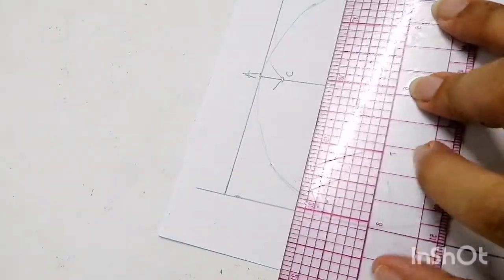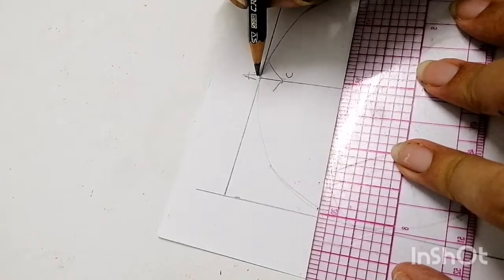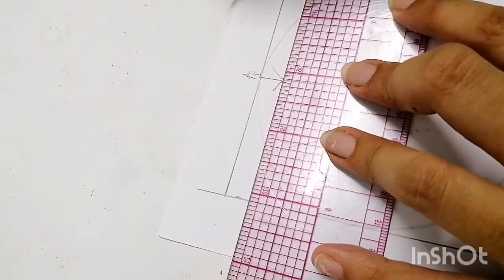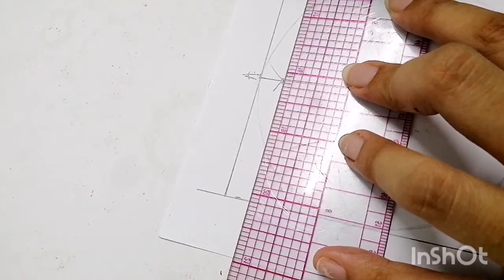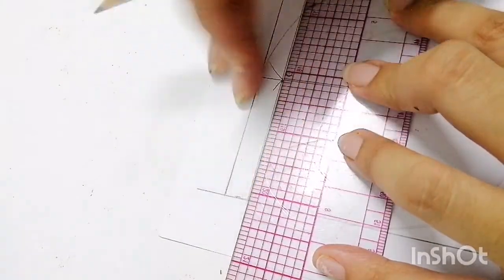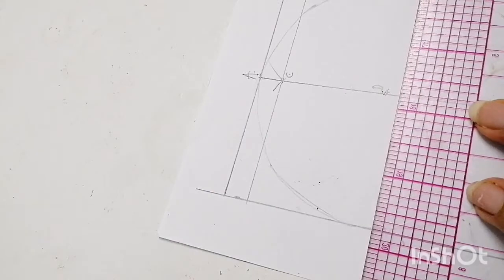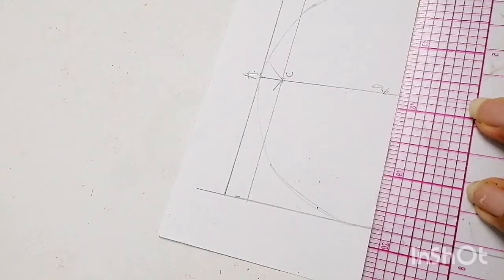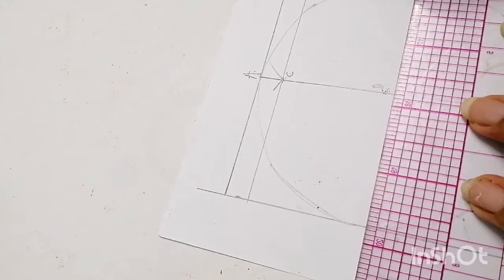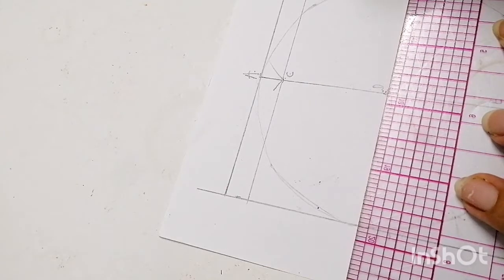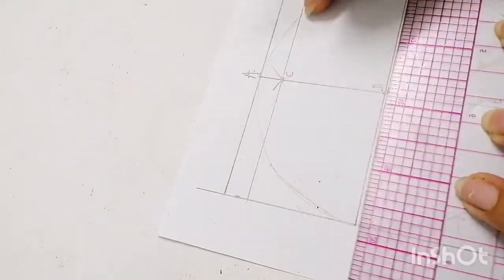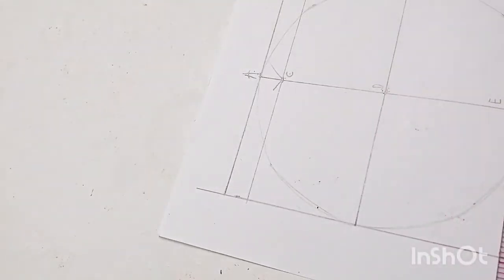At every point, which is A, C, I'm going to create a parallel line. Then for D also I'll be creating the parallel line. And for E also I'll be creating a parallel line.